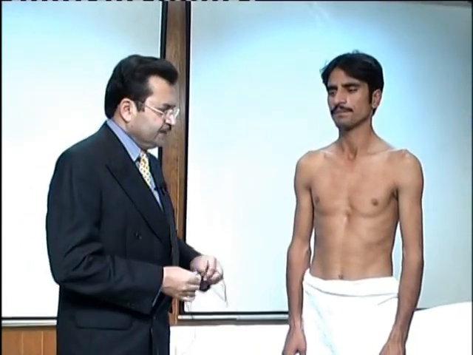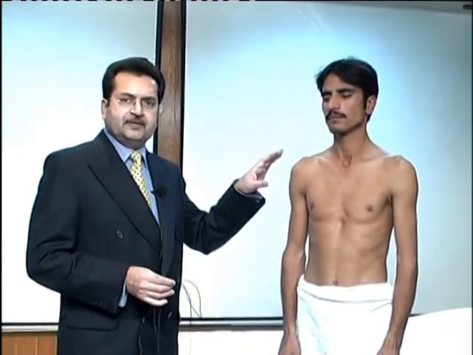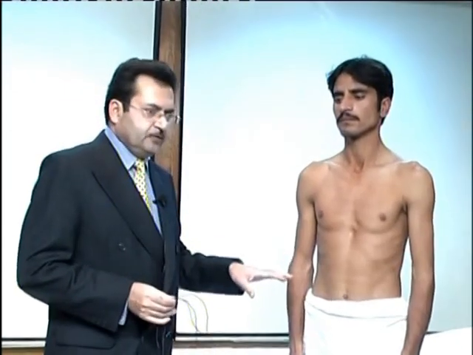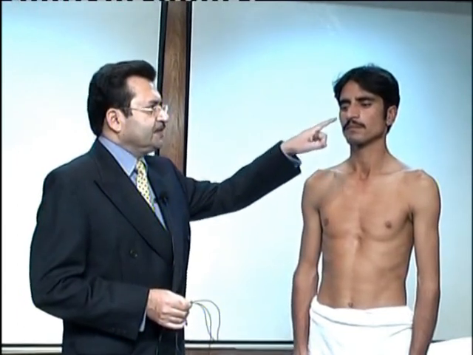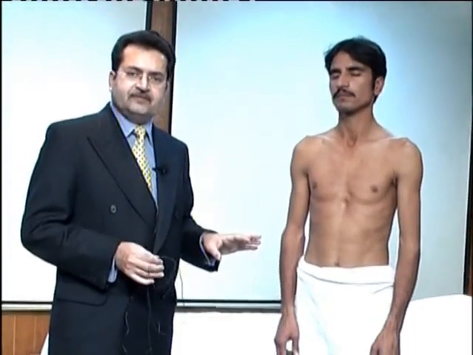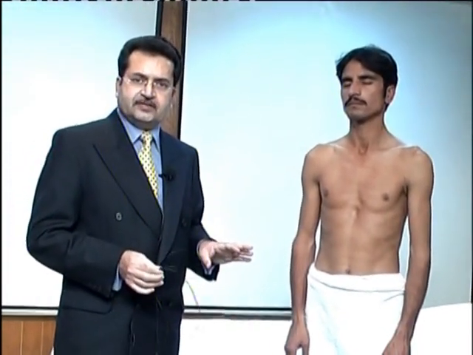The Romberg sign is again an important sign for sensory ataxia. In this case we ask the patient to stand with eyes open and see whether the patient can stand normally or not. In this case he is standing normally, and then we ask him to shut the eyes and you see whether this patient sways in any direction or not. If the patient with closed eyes sways in any direction, it means the Romberg sign is positive.